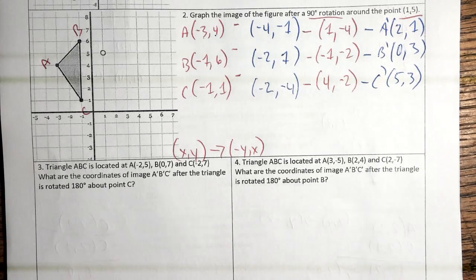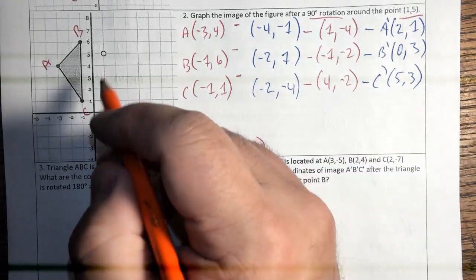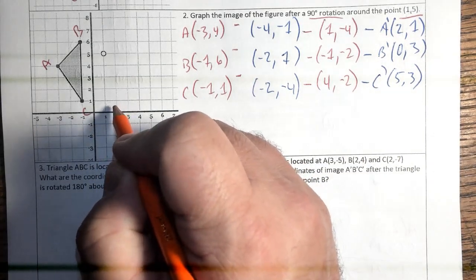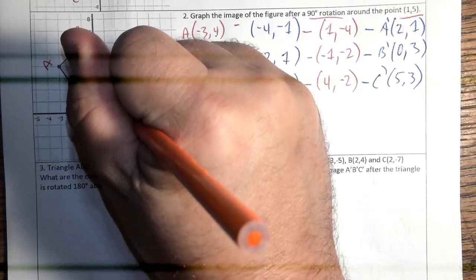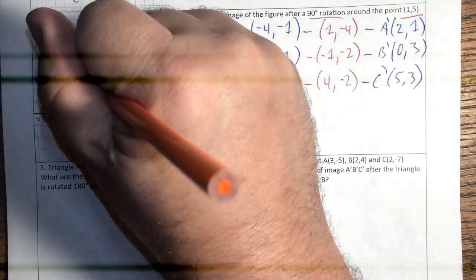So let's plot our points. So A is at +2, +1. B is at 0, 3.